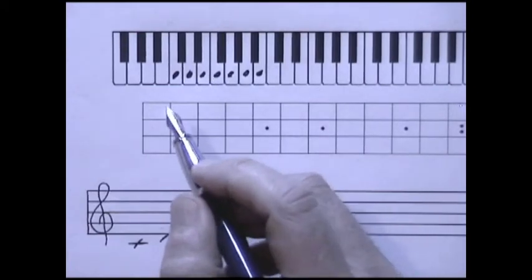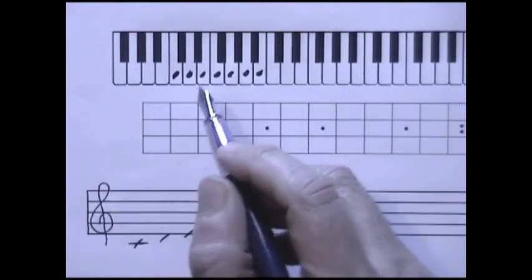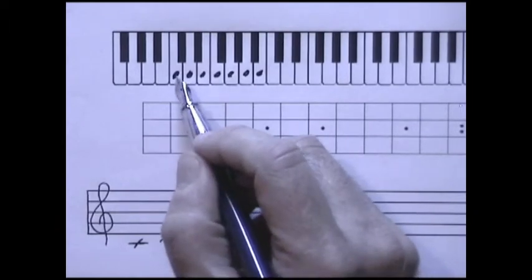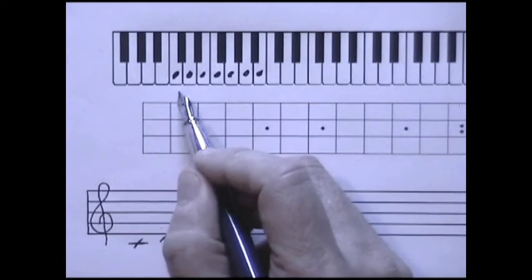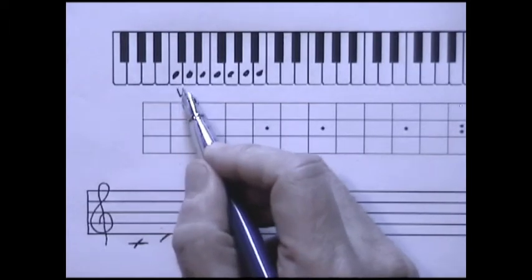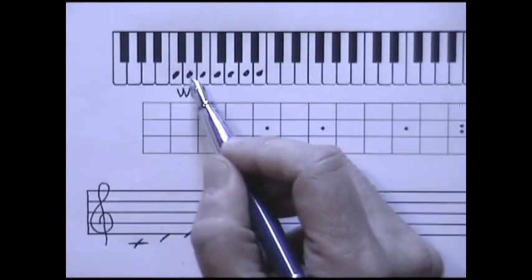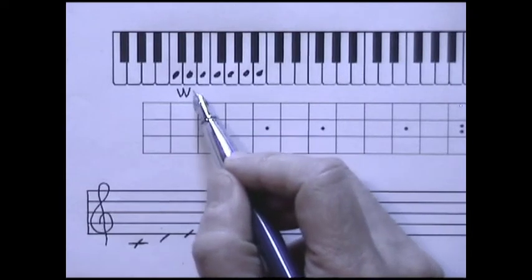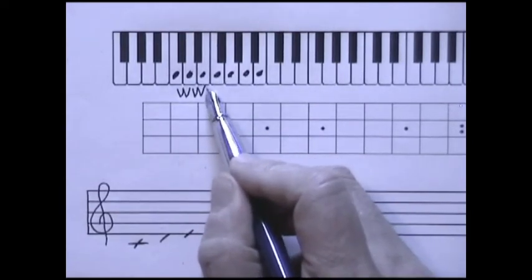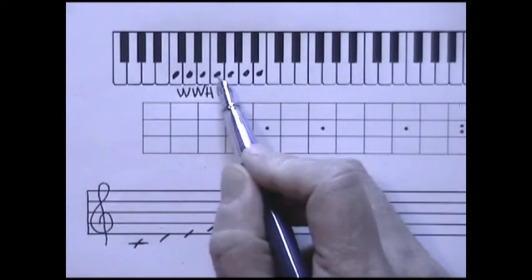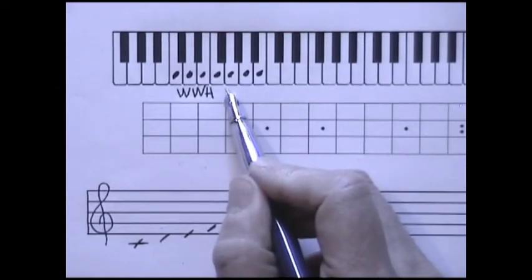So here's my formula that describes the spacing of these 7 notes. From a C to a D is 2 half steps, which is a whole step. I write a W. From a D to an E, 2 half steps, or a whole step. From an E to an F is a half step. From an F to a G is a whole step.